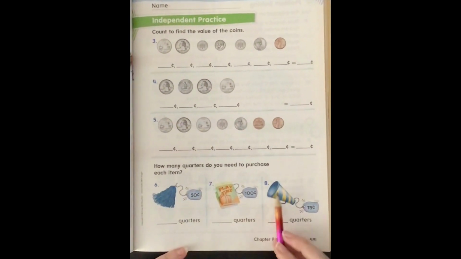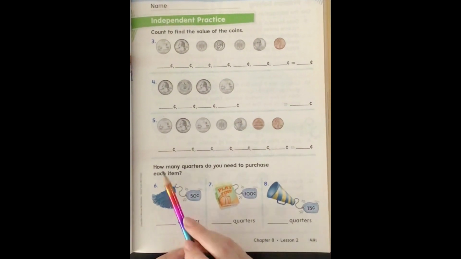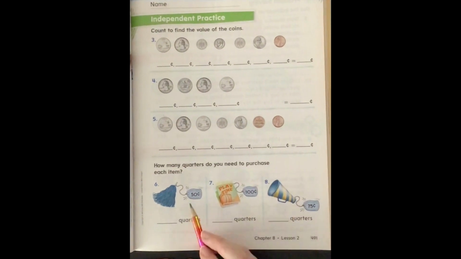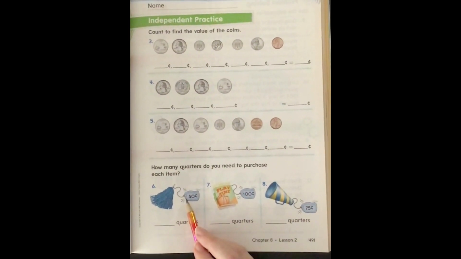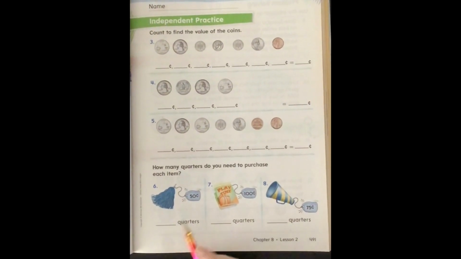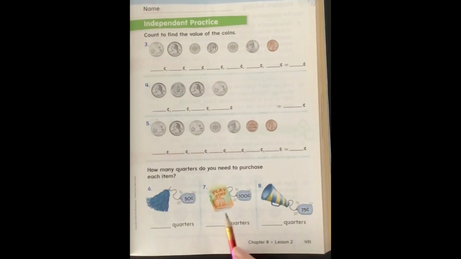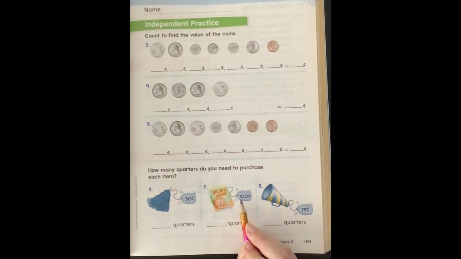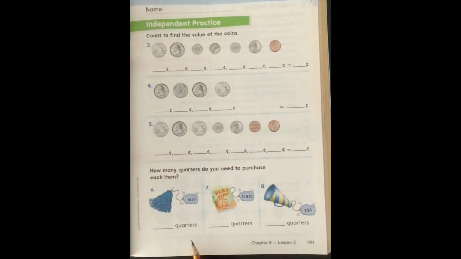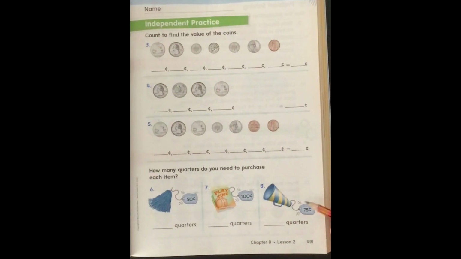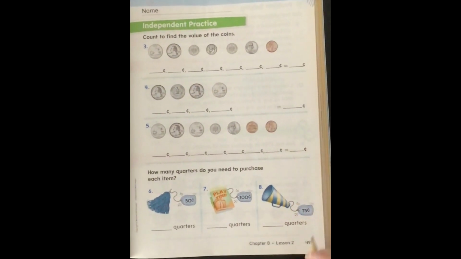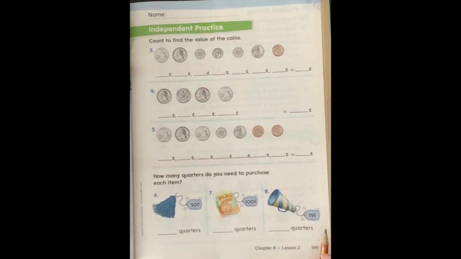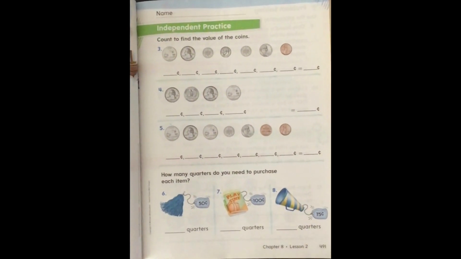For number 6, 7, and 8, we need to find out how many quarters do you need to purchase each item. This item is 50 cents. How many quarters will make 50 cents? This item is 100 cents. How many quarters do we need to make 100 cents? And number 8, this item is 75 cents. How many quarters do we need to make 75 cents? Write your answers on the line.